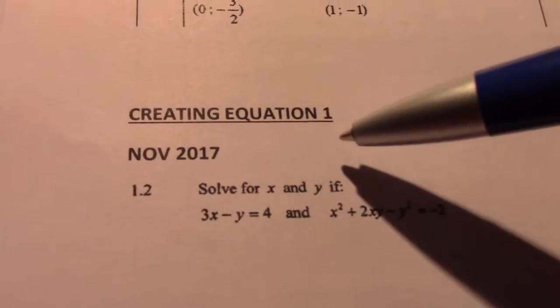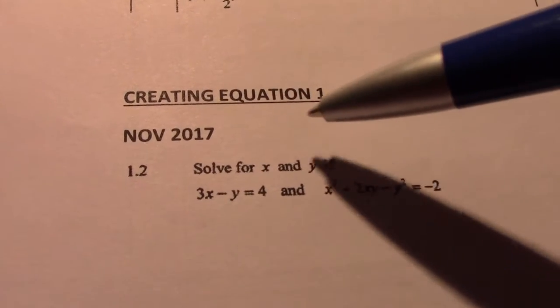Alright, welcome back. Still on simultaneous equations, but now we're going to test whether you can create your own equation.